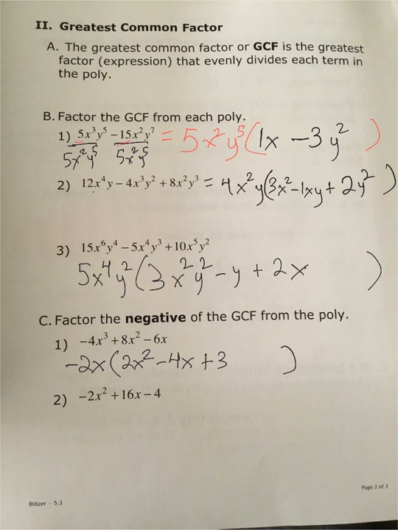Excellent. And you might notice, I made my parentheses a little too far. There. I like my parentheses like my shirts. Hugging.